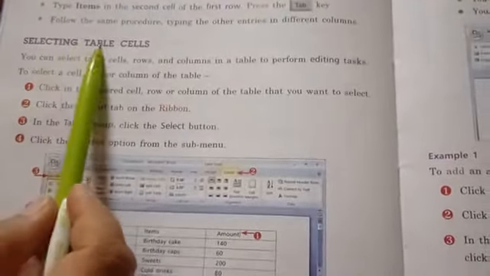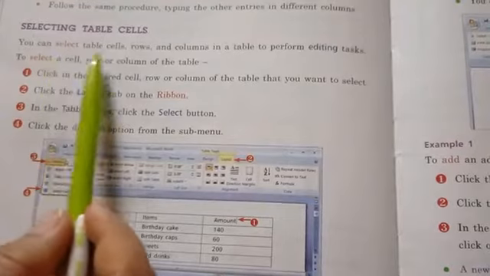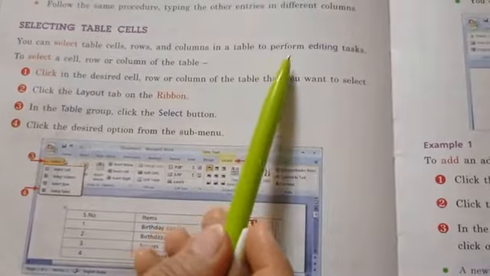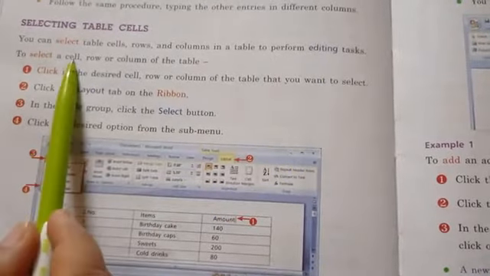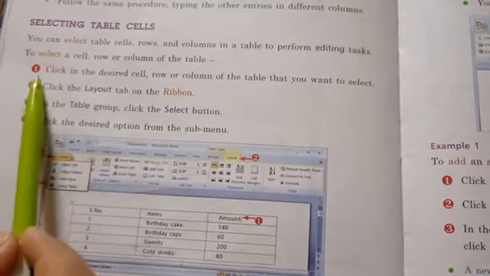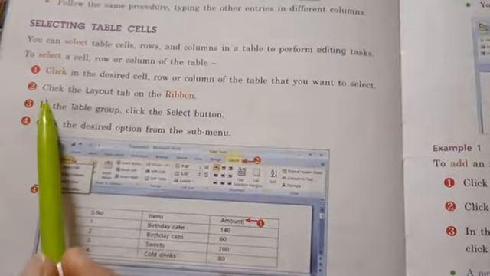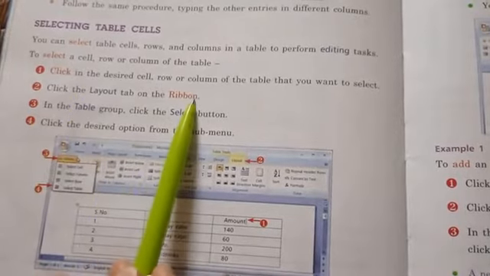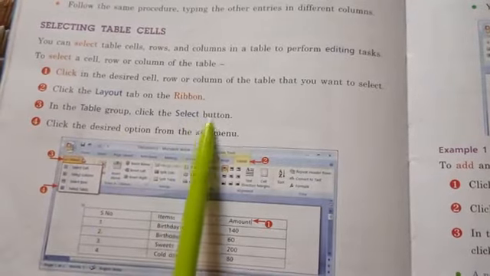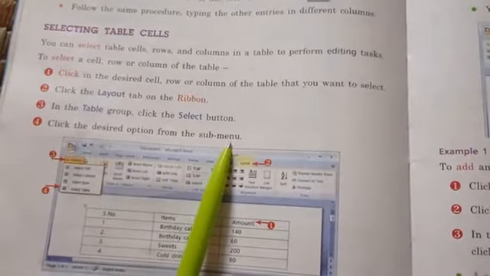Next, selecting a table cell. How can we select a table cell? You can select table cells, rows and columns in a table to perform editing tasks. To select the cell, row or column of the table, first step, click in the desired cell, row or column of the table that you want to select. Second step, click the Layout tab on the ribbon. Third step, in the Table group, click the Select button. Fourth step, click the desired option from the submenu.